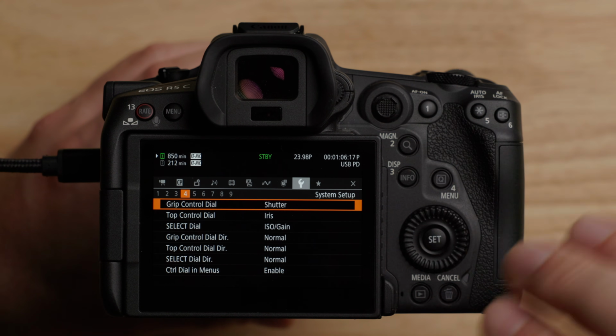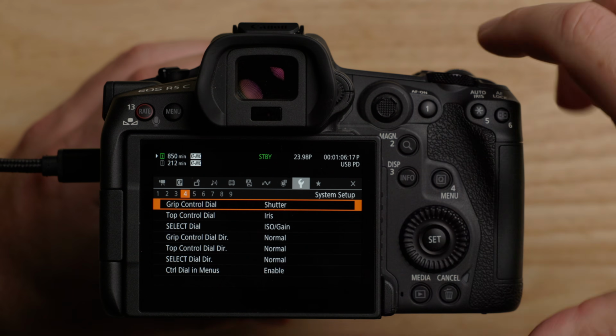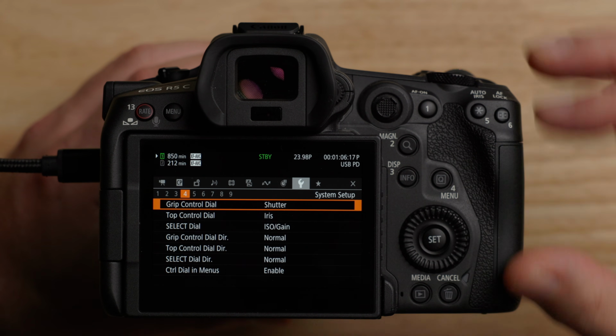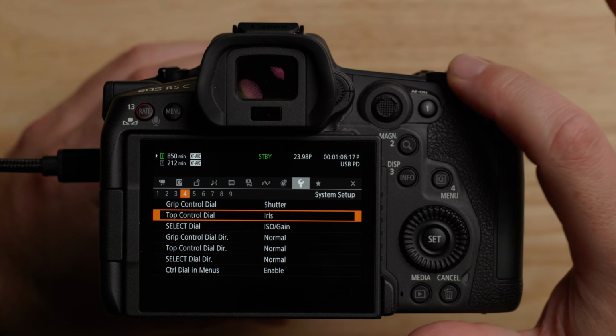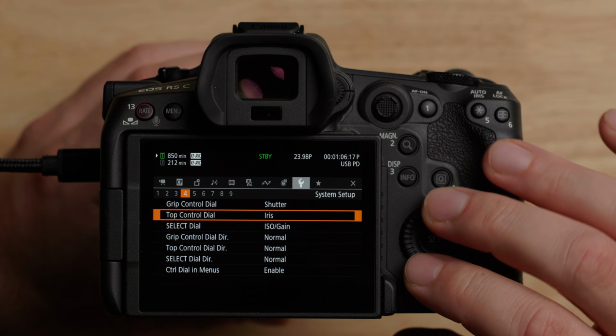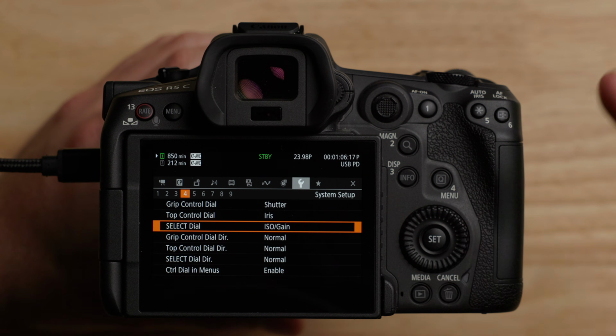Onto the fourth page, and this has to do with the different dial controls. This is totally personal preference, so I just explain what they are here and you can set up however you want. Right now I have the grip control, that's the one up on the top here on the front, set to shutter. The top control is this one up here. I have that one set to iris or aperture. And then the select dial right here, I have set to ISO or gain ISO.